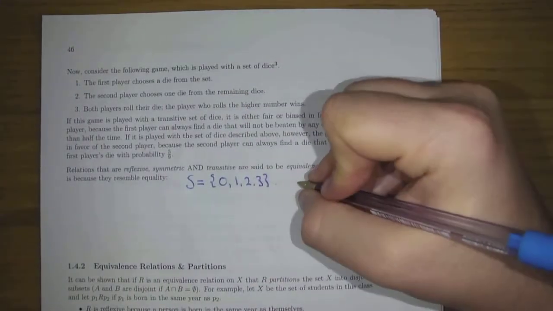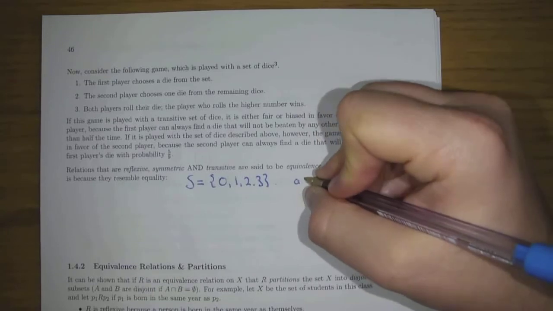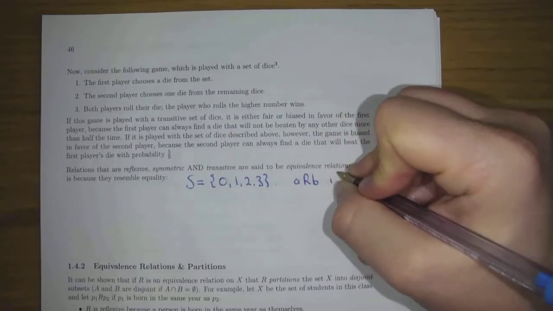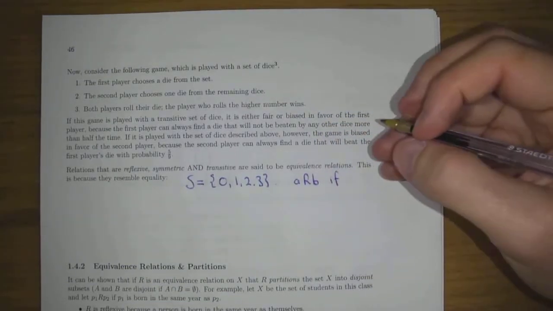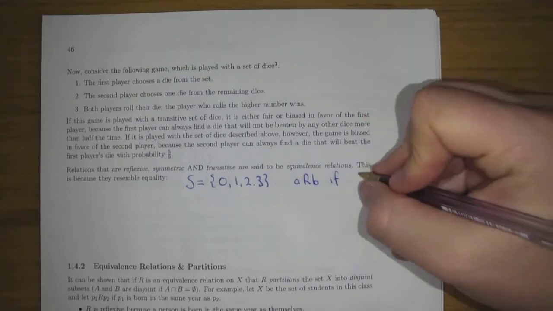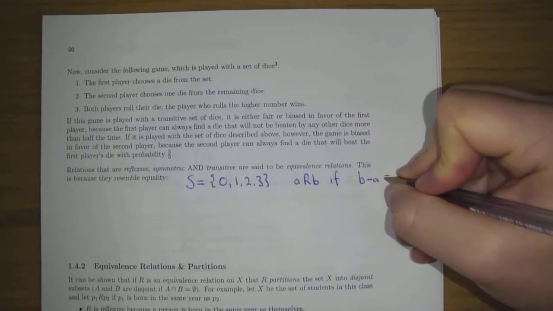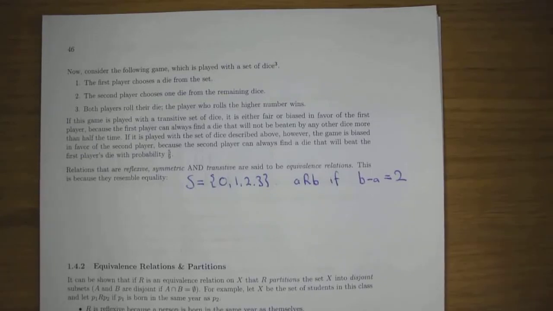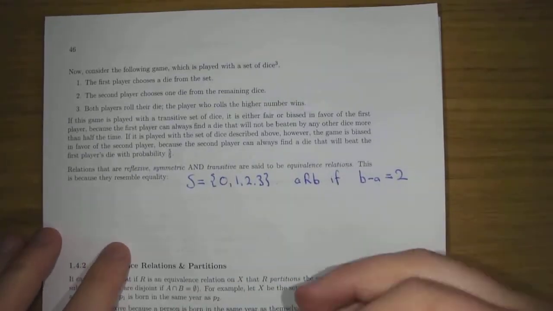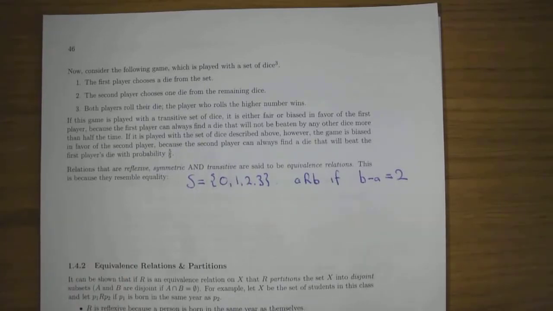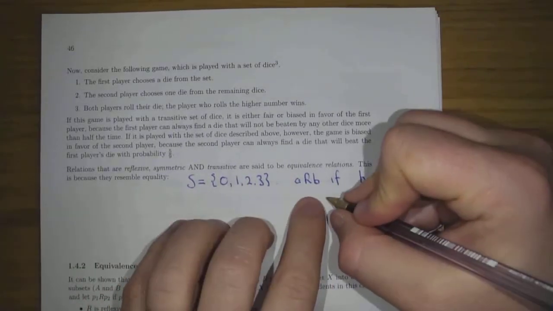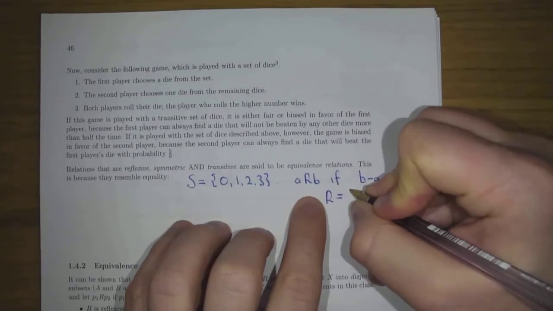And we'll say that A is related to B if the difference between them is 2. We'll just see what happens here. Hopefully this actually works. Okay, so let's draw this digraph. Well, maybe we'll write down the relations first. So the ordered pairs.